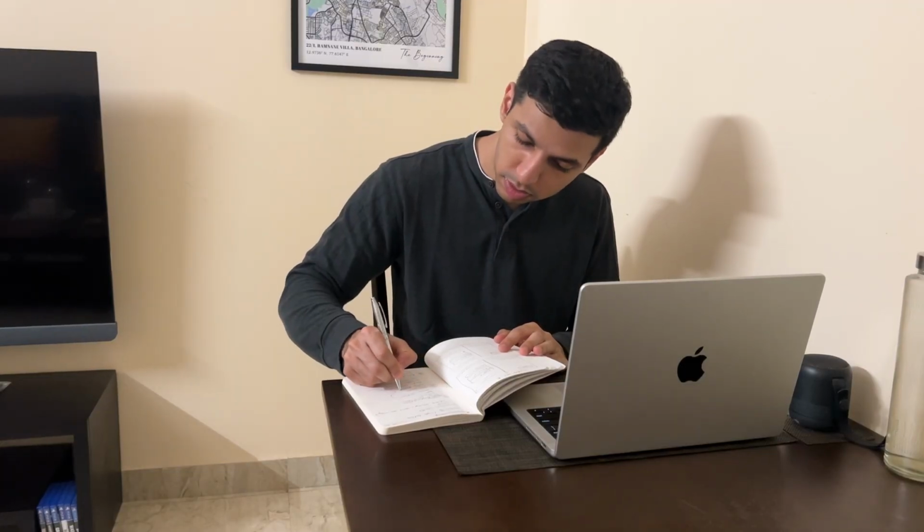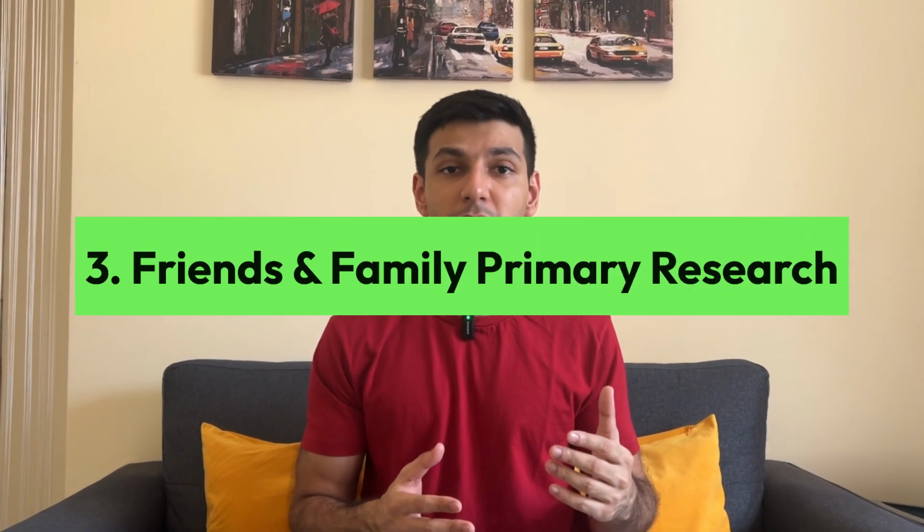The third method is a primary UX user research method, but it is something that is easily achievable, especially if you're working on a consumer product or a product that many people that you know will use. This essentially means recruiting your friends and family to be participants in your UX user research.